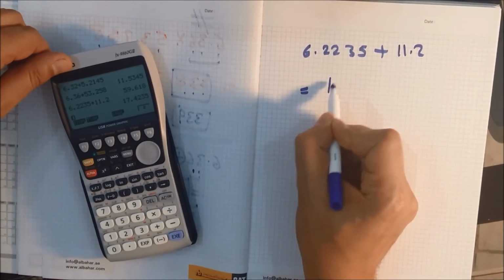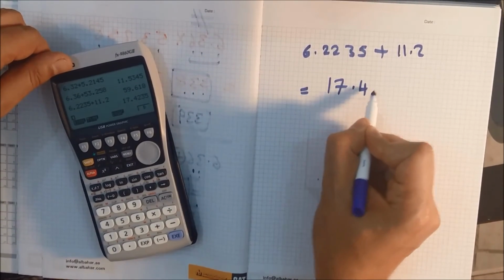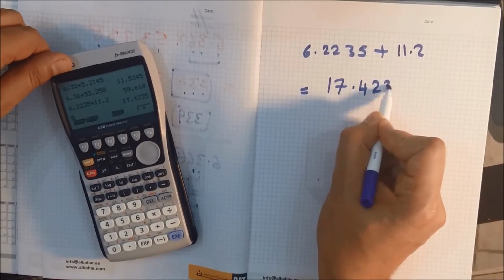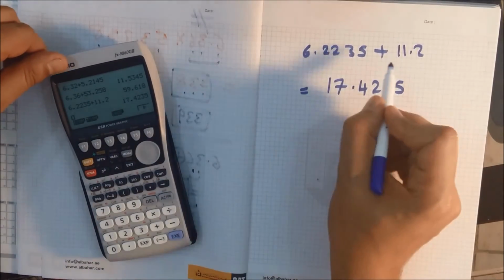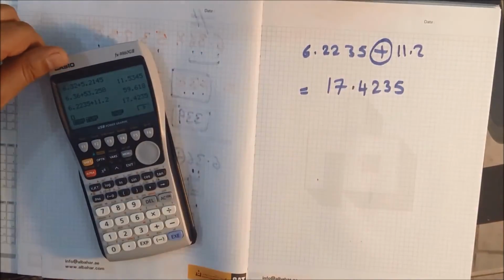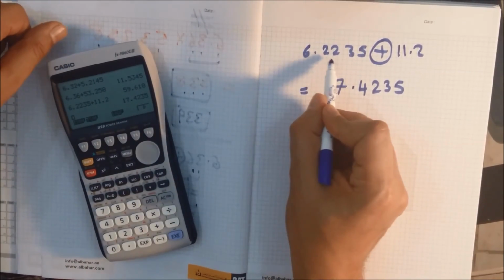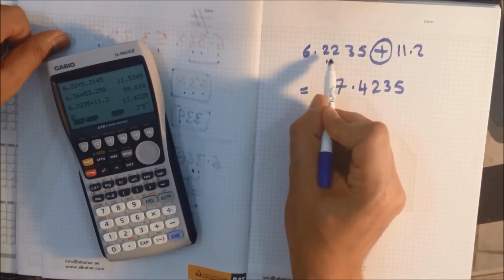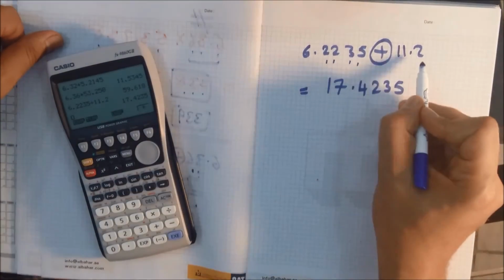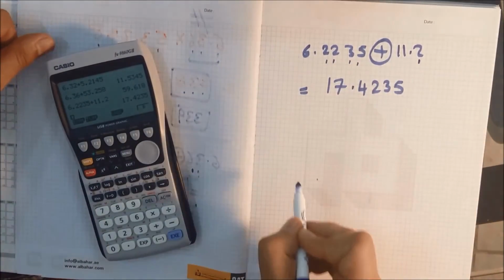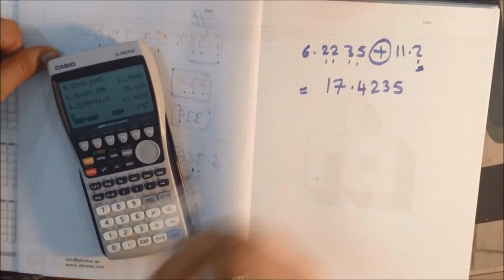So your result should be 17.4235. So it's an addition problem. I'm not going to look at the whole number. I'm going to look at the number after the decimal point. So after the decimal point count 1, 2, 3, 4. After the decimal point it's only 1. So this is your number.